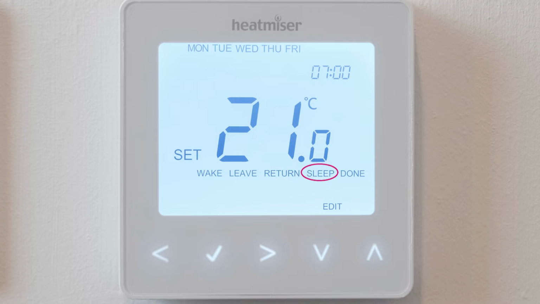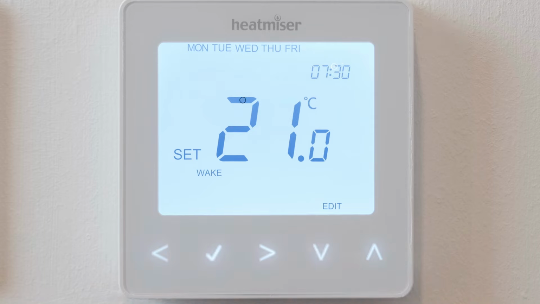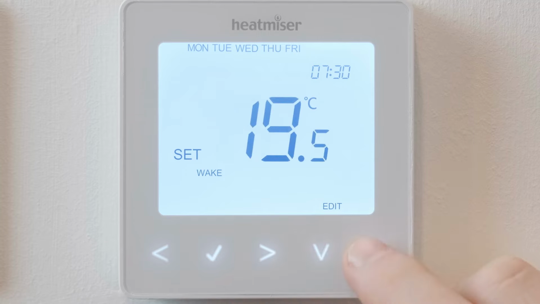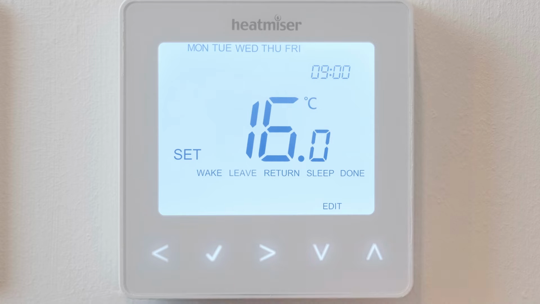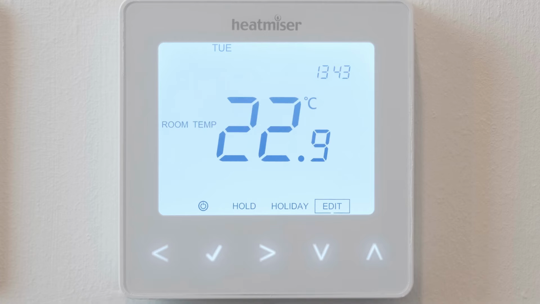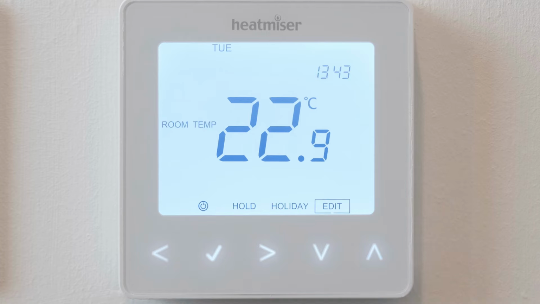For each of these settings, you just press the tick and set the time, then the temperature using the up and down buttons. Then move to the next setting. When you have set all of these, move to Done and press the tick. You also have the facility to change the temperature during any of these settings. Just press the up and down button to set the temperature, and this will be maintained until the next programmed level, where your set program times and temperatures will return.